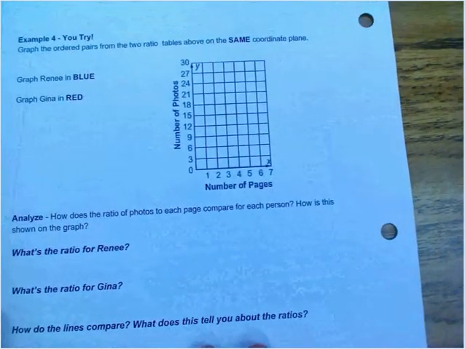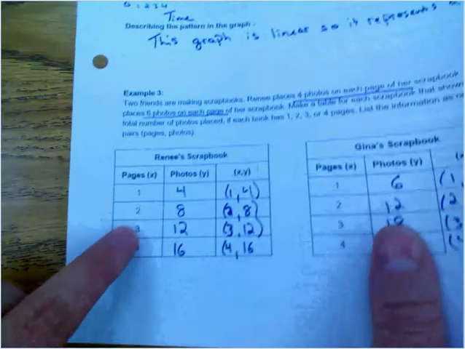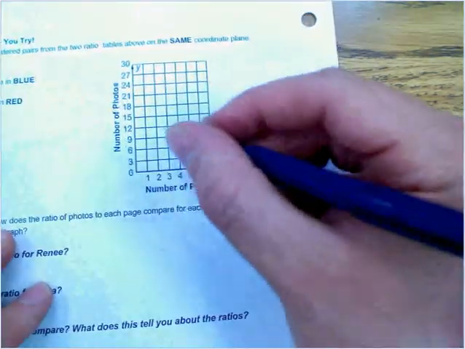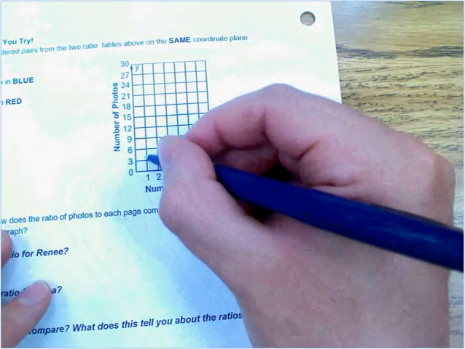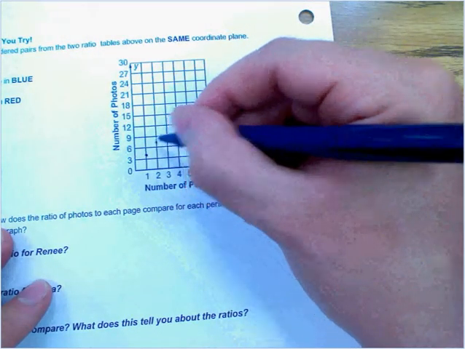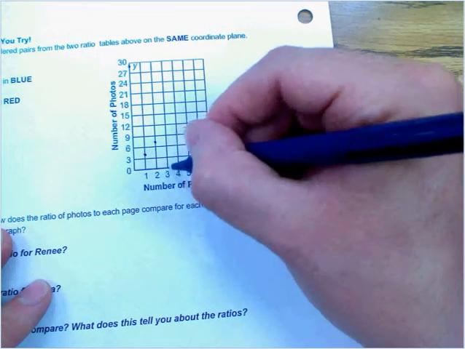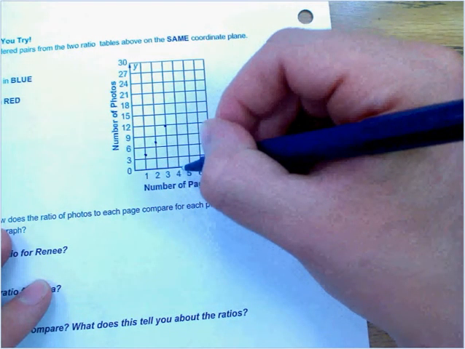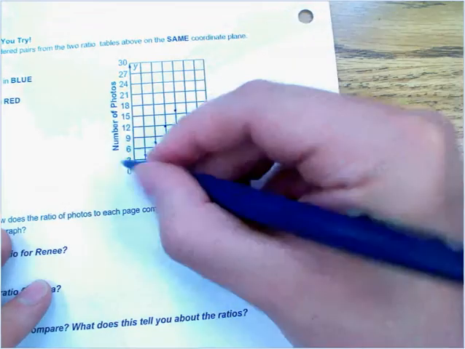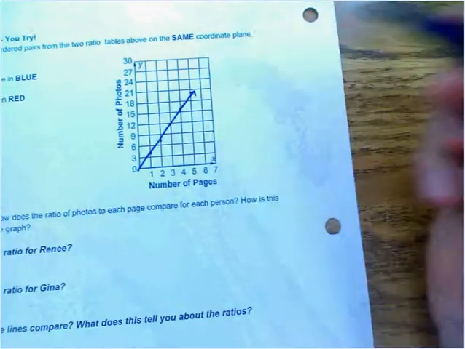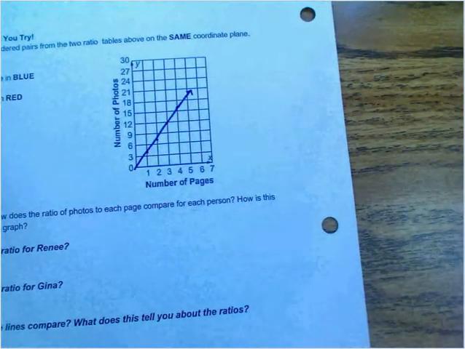Then if we take a look, we're going to graph Renee. If you remember, Renee was going 4 per page. Gina's going 6 per page. So Renee is in blue, 1 to 4, 2 to 8, 3 to 12, 4 to 16. All right. Take a look at that, compare it to yours.